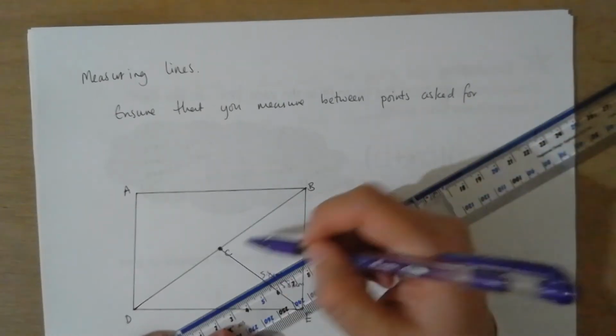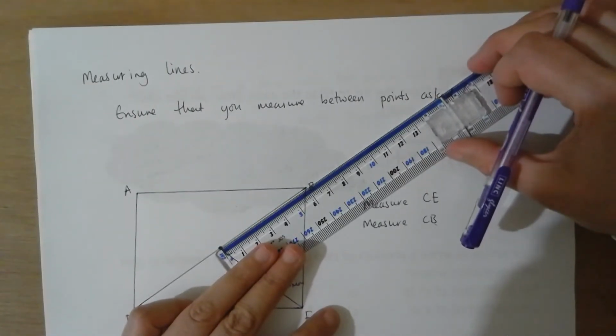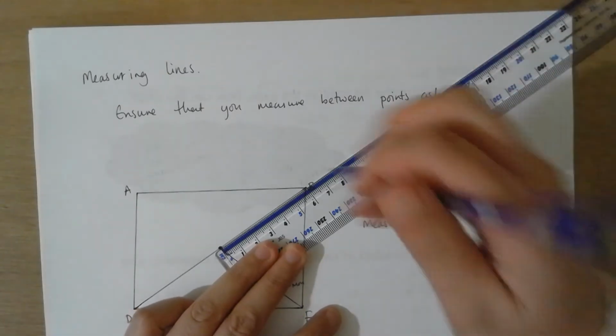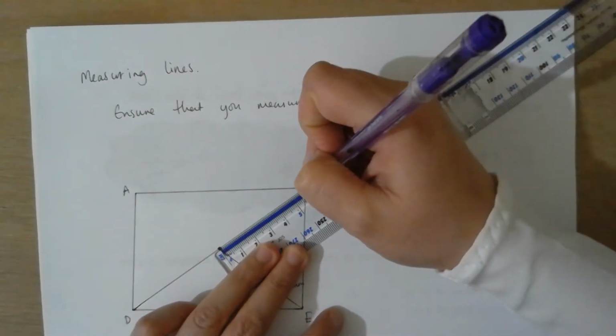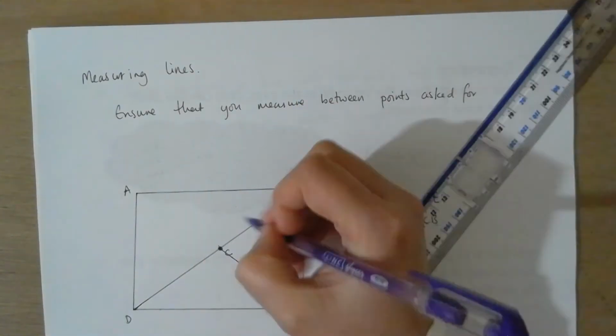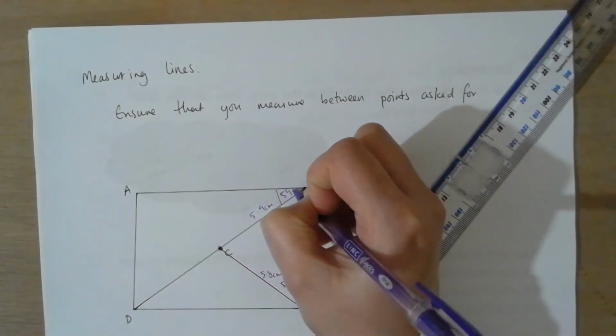Once I've got C, I've got B. I'm just going to measure it. That looks like 6 centimeters, right? Oh, no, 5.9. Okay, so that is 5.9 centimeters, or it is 59 millimeters.